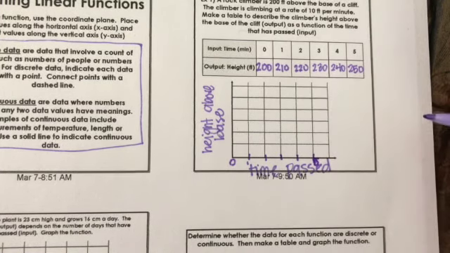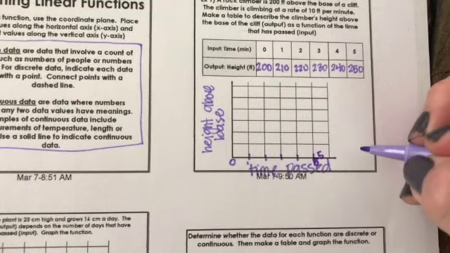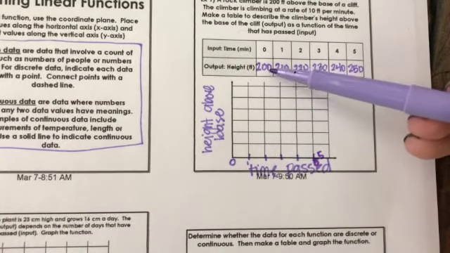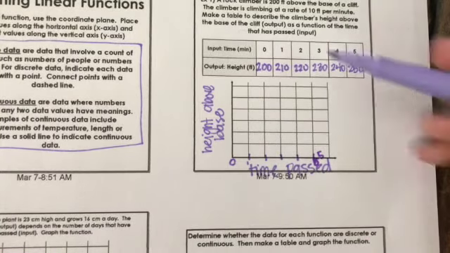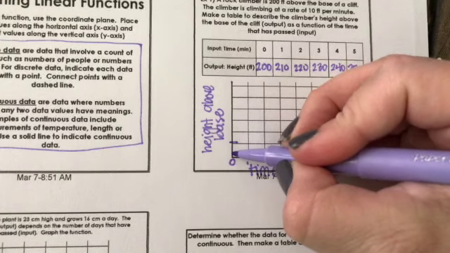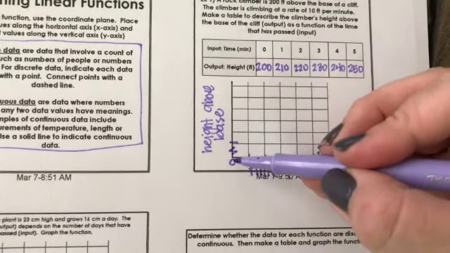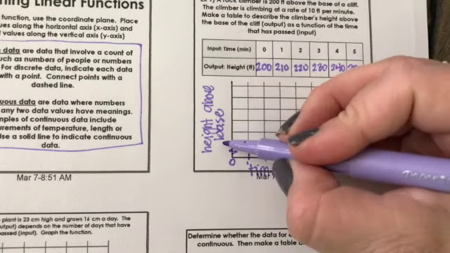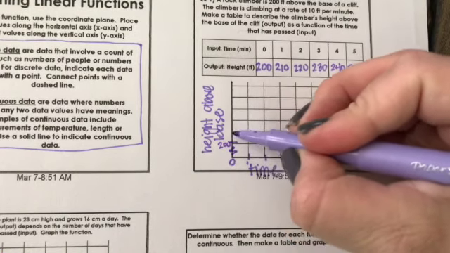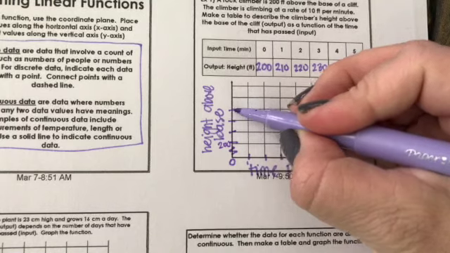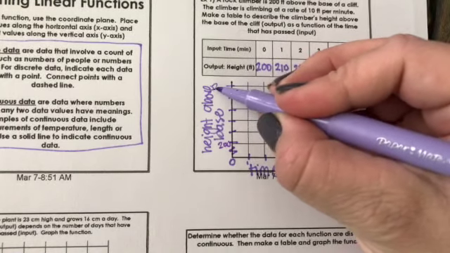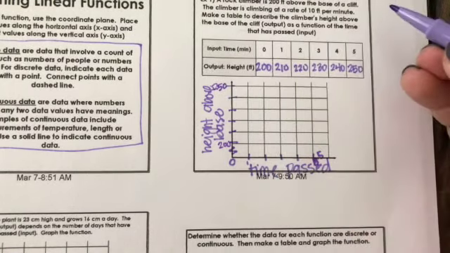I know that I need to go from 200 up to 250, so I'm going to put a little zigzag break to show that there's data in between. And I'm going to start at 200, 210, 220, 230, 240, and then 250 feet.